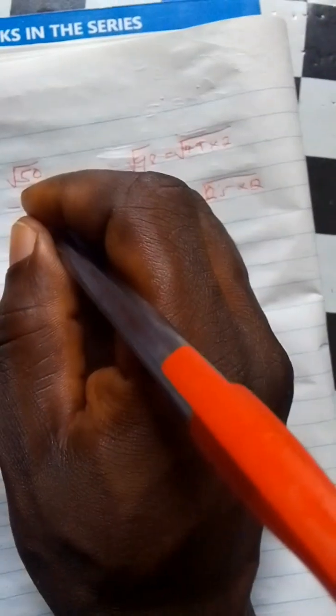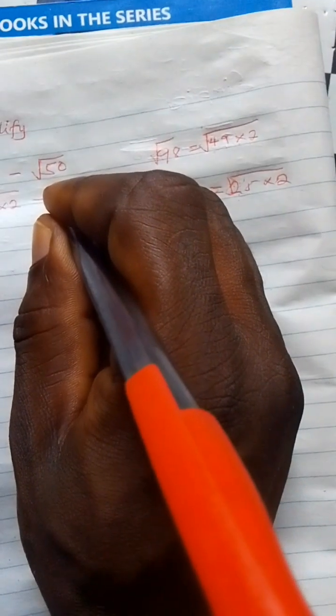We are going to look for two numbers that when you multiply, you will get 50, which are 25 and then 2. So we have the square root of 25 times the square root of 2. So the square root of 50 can also be written as the square root of 25 times the square root of 2.